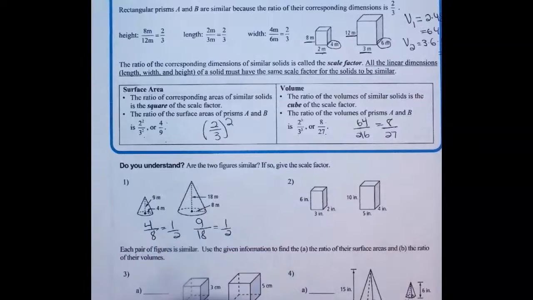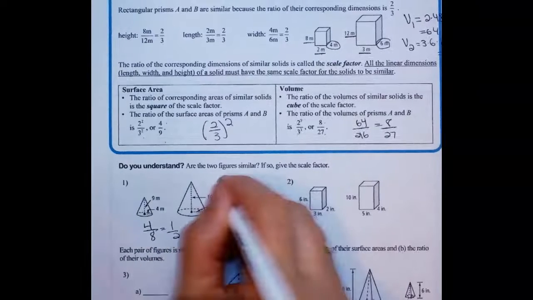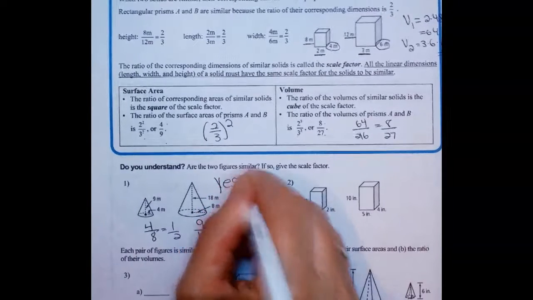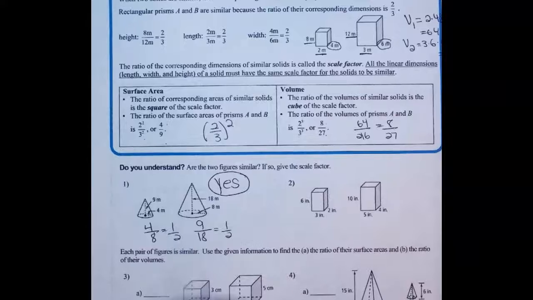And I can quickly see that both of those reduce to 1 over 2. So the answer is yes. Let's go look at the next one.